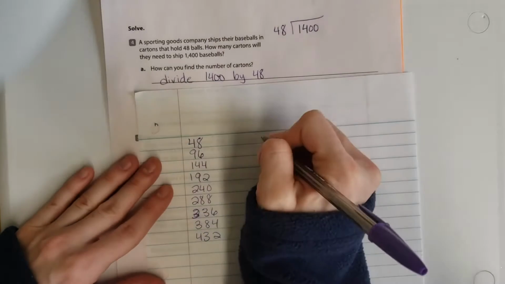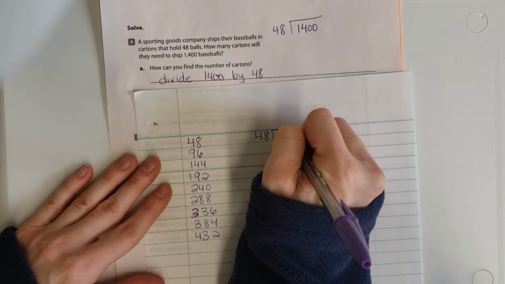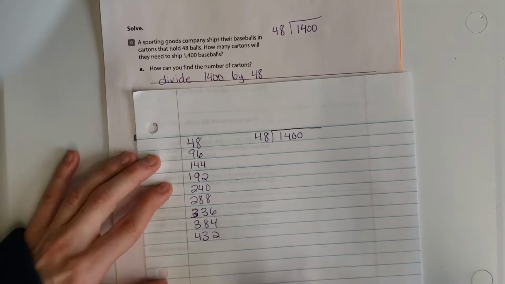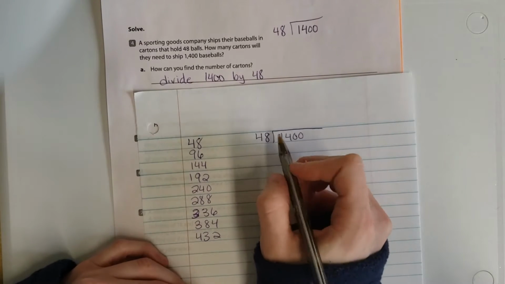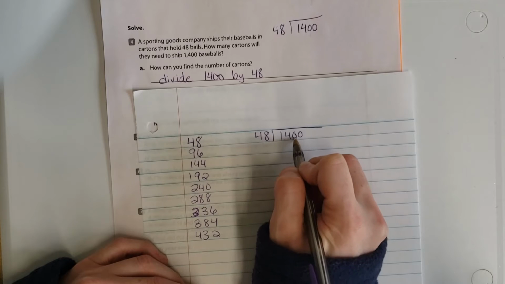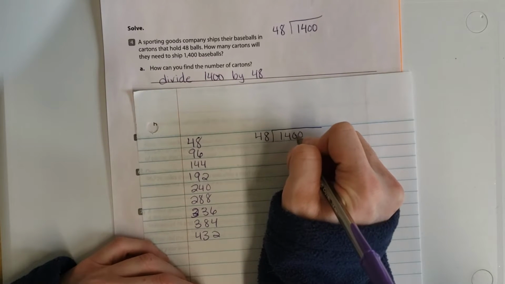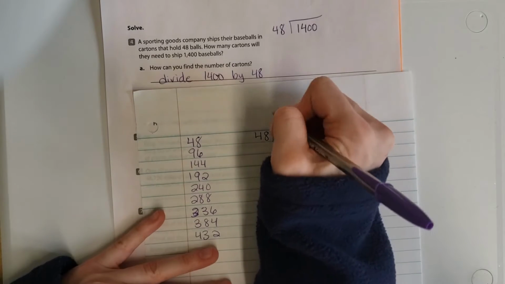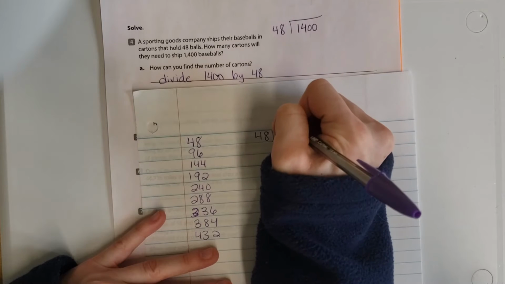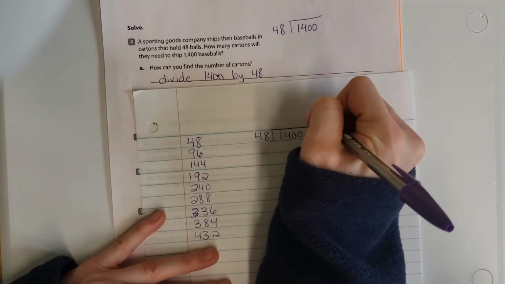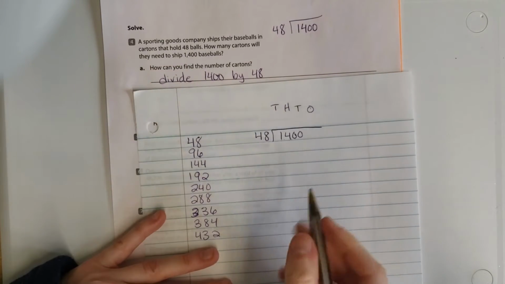All right, so right away, set up my equation: 48 into 1,400. Now, does 48 go into 14? It does not, but 48 does go into 140. Now, that 140 is really in the tens place, so it's 140 tens. So whatever I end up multiplying my 48 by and subtracting, it's going to go in my tens place up here. So I've got my ones, my tens, my hundreds, my thousands.